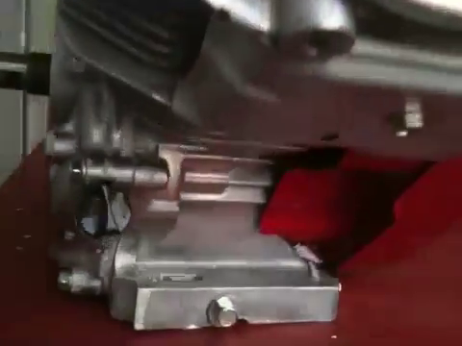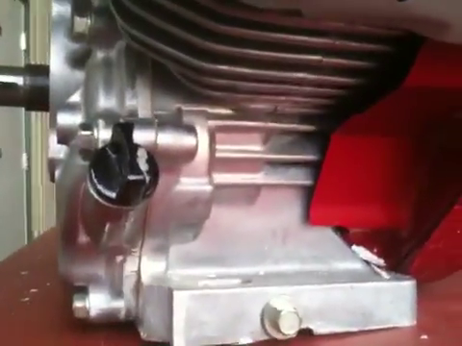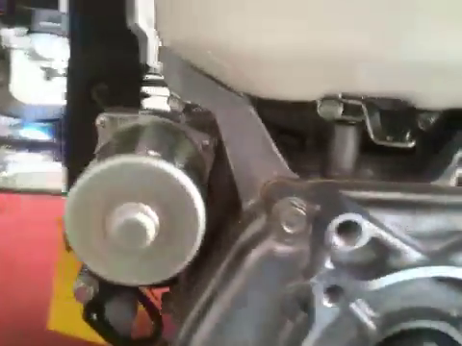So if we go down here on the side of the engine block, we don't find it on that side, so we're going to continue around. We're going to spin this engine around so that we can get a better line of sight on it. But here is our variation code stamped in the side of this block. So this engine in particular would be a GX340 QAE2.